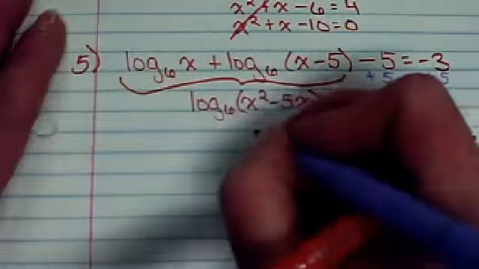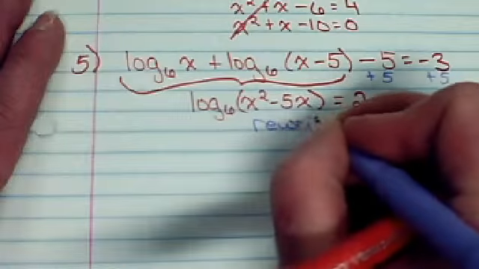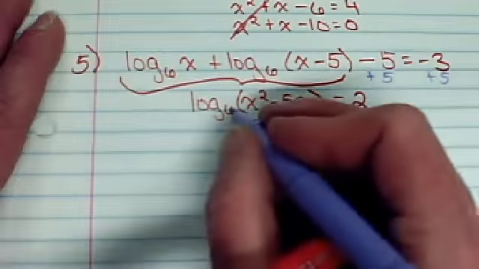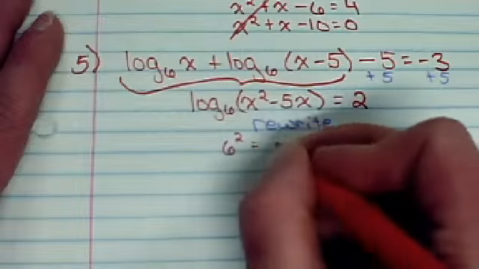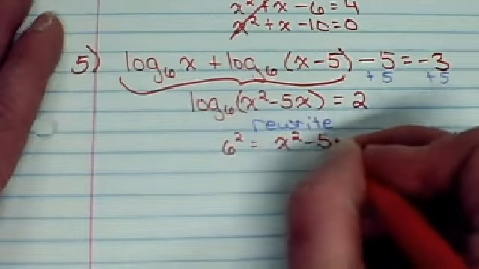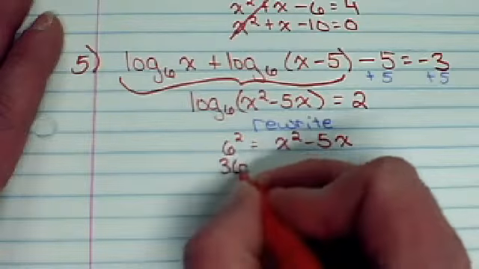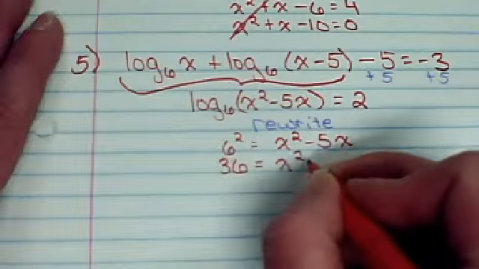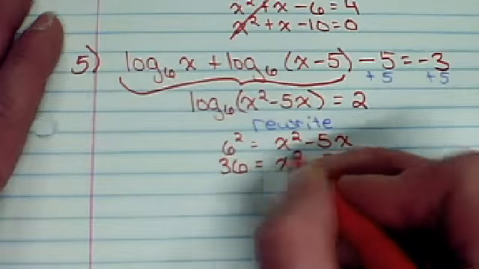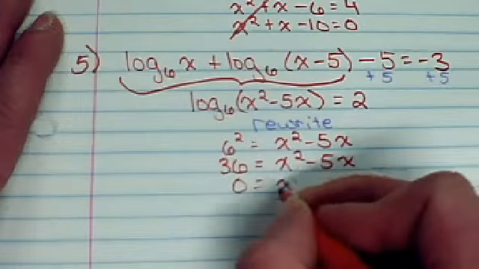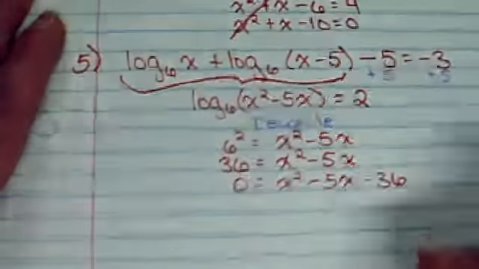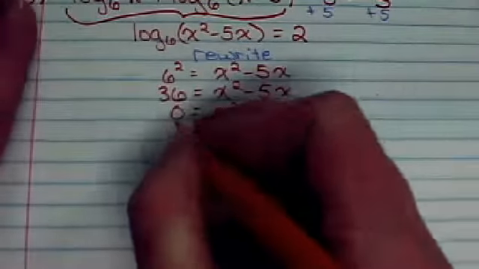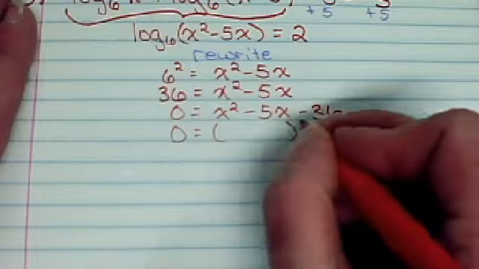Now let's rewrite. So that's going to be 6 squared equals x squared minus 5x. That's really a 36. Set everything equal to 0, so subtract the 36 from both sides. And now let's try to factor. I think this one factors a little bit nicer.